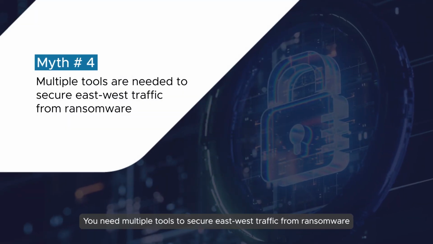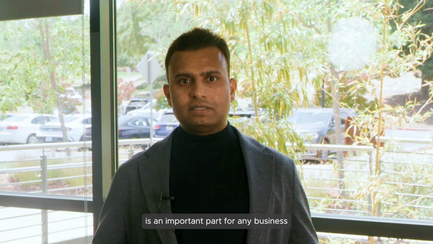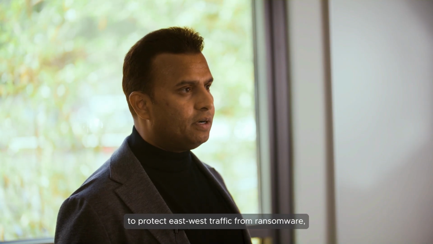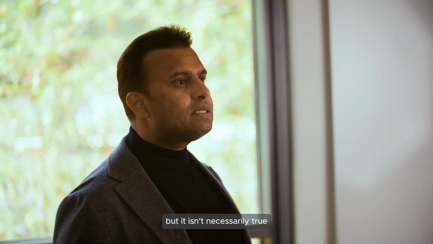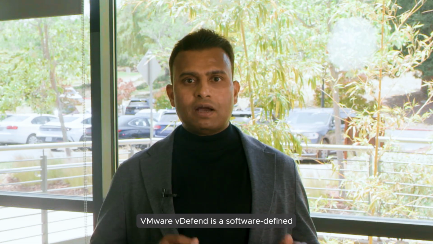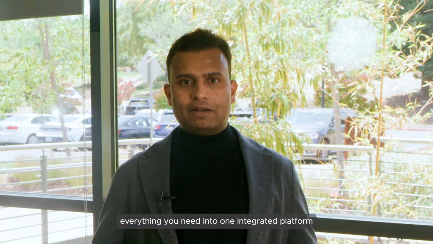You need multiple tools to secure east-west traffic from ransomware. Protecting from ransomware is an important part for any business. It's true that you need multiple technologies to protect east-west traffic from ransomware, but it isn't necessarily true that you need multiple tools. VMware vDefend is a software-defined distributed security solution that brings together everything you need into one integrated platform: microsegmentation, IDS, IPS, malware prevention, network detection and response, and more.